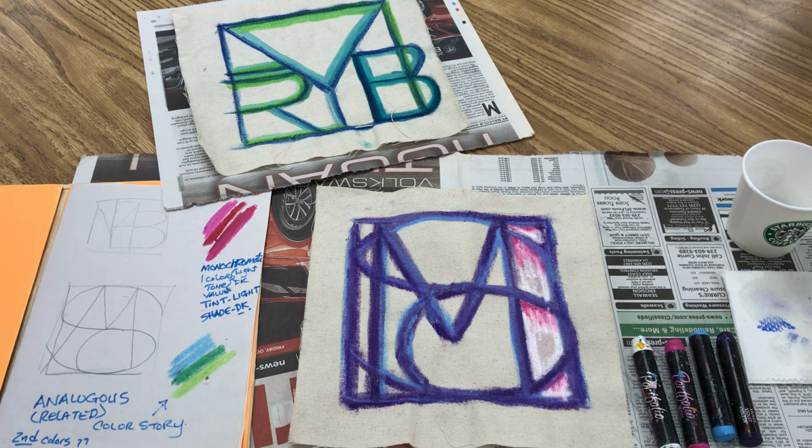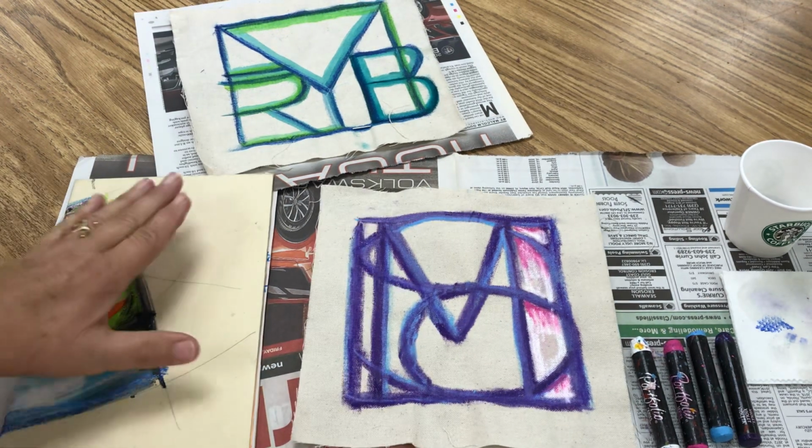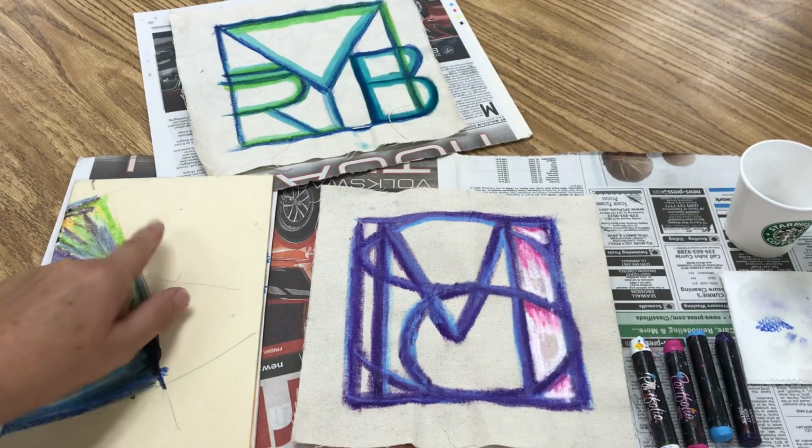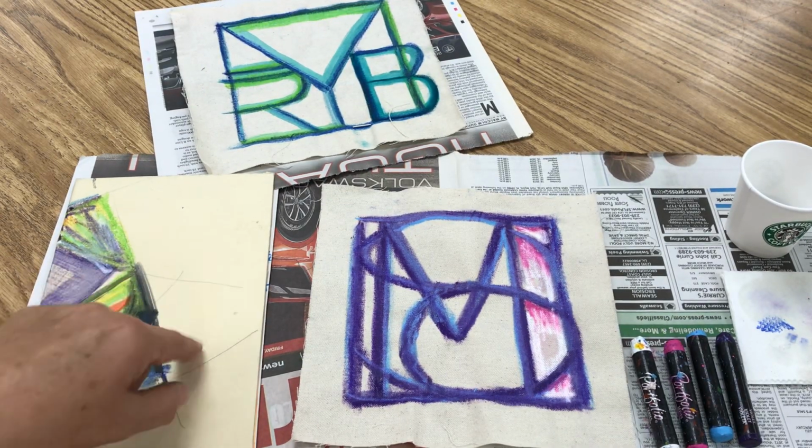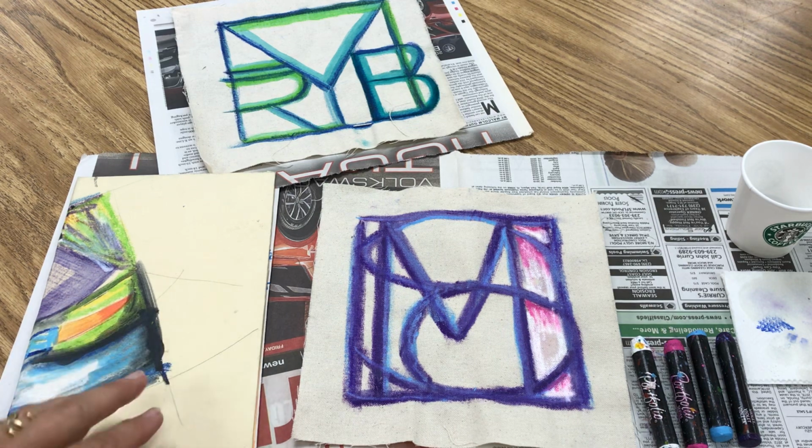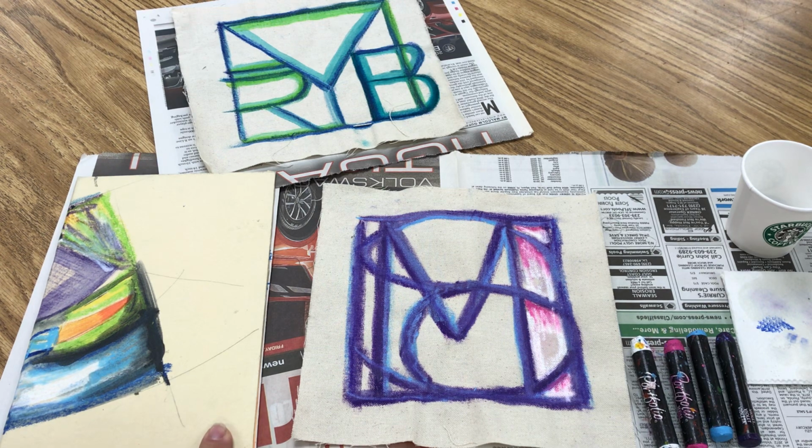And if that's done, then you can also finish labeling your journal. Anything that you need to do to the cover of your journal. So my cover needs to have the title of what this is, the year of when this journal was created, and obviously the name.